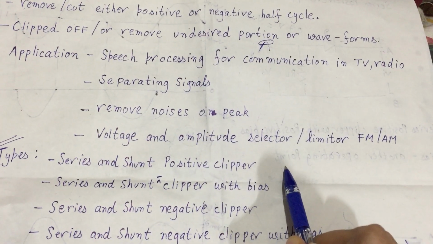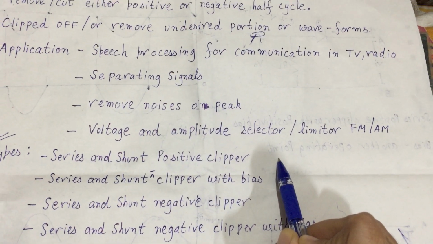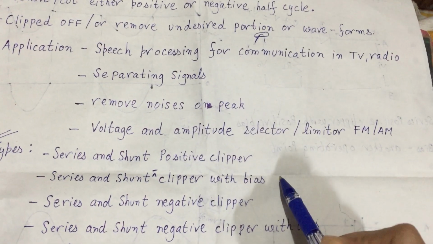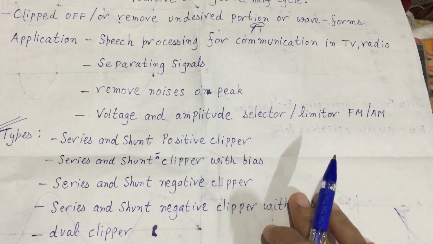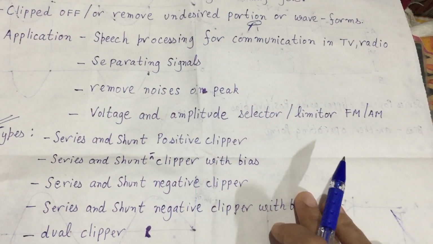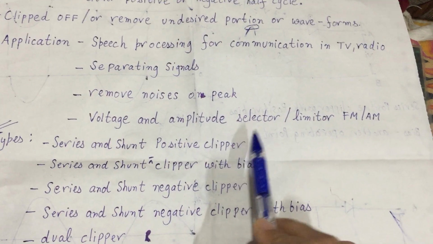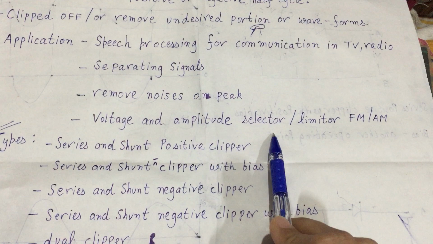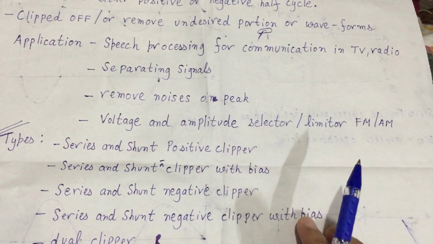In this speech signal, if we want to cut noise or cut some level of the peak, that time we use a clipper. We also use a clipper as a reference amplitude and voltage, so as a reference we select or limit our speech signal.